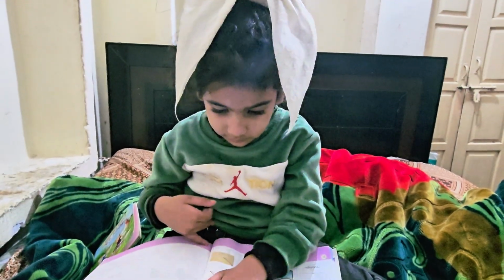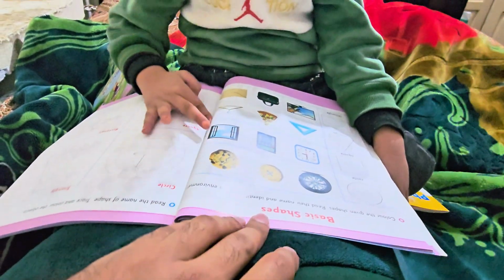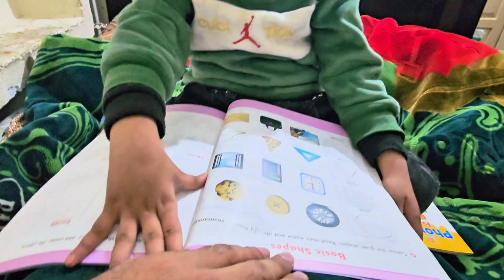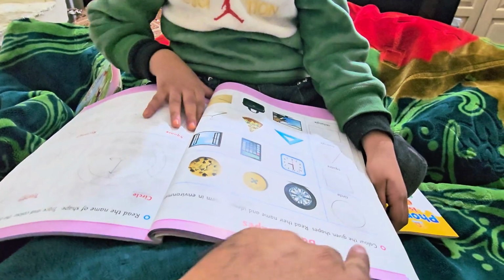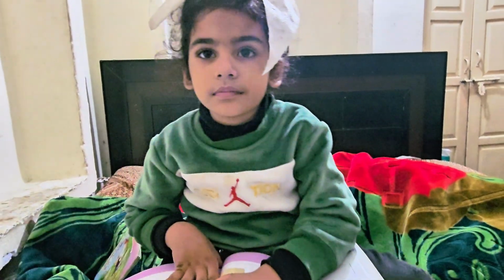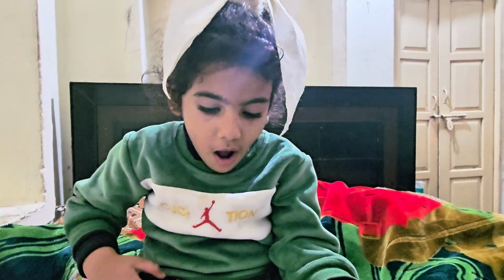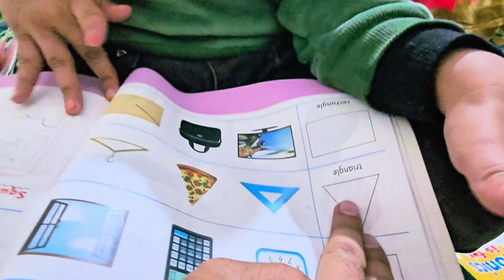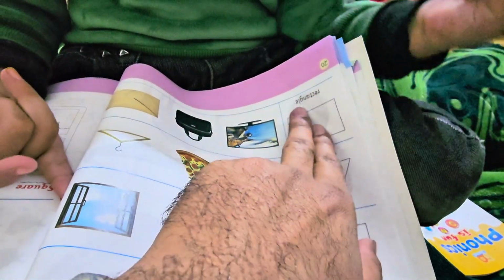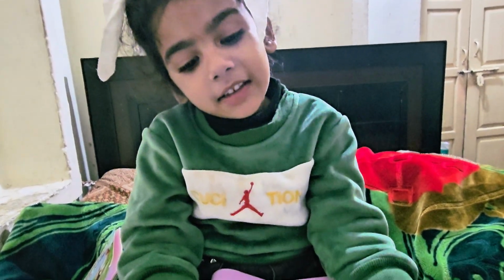Okay, so where we were, John? Again, these are all the basic shapes. What are these? Only basic shapes. Yes, what is this shape? Circle. Circle, yes. And what is this? Square. Square, yes. And this? Triangle. Perfect. And this? Do you know this? No. This is a rectangle. Rectangle. Yes.